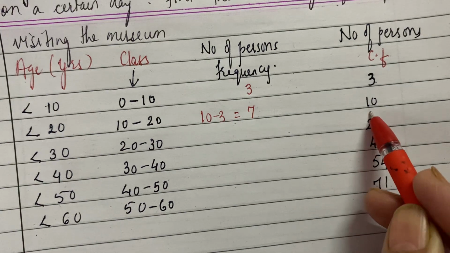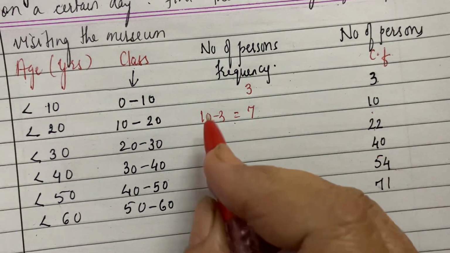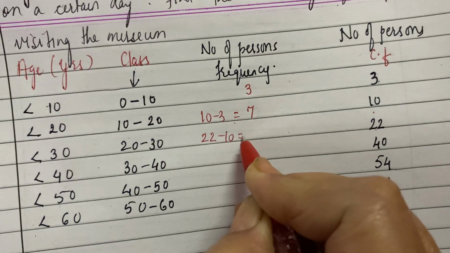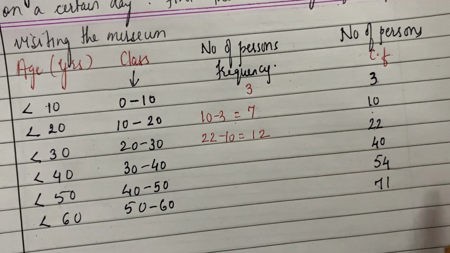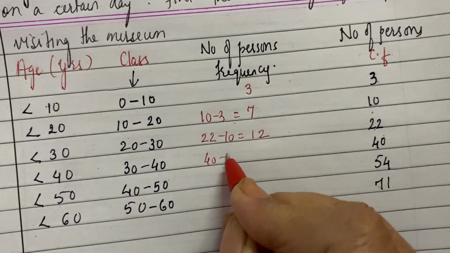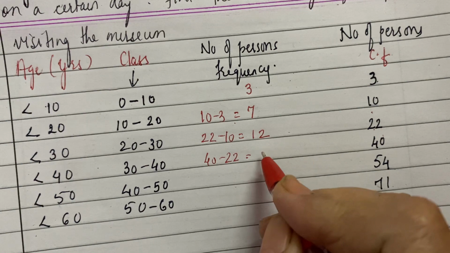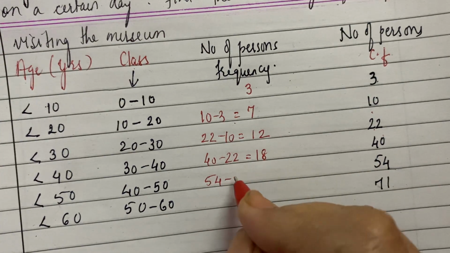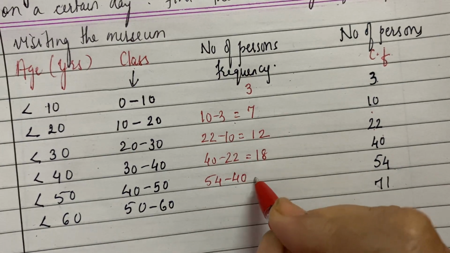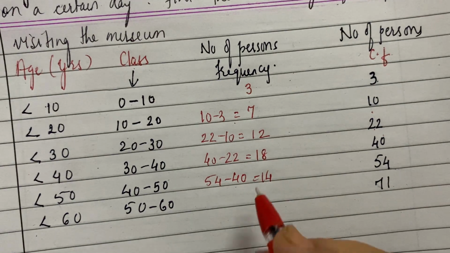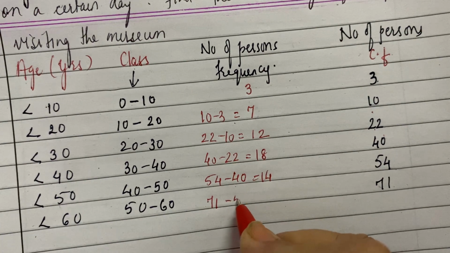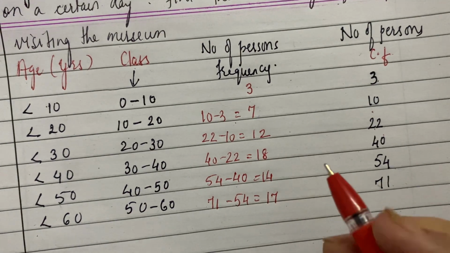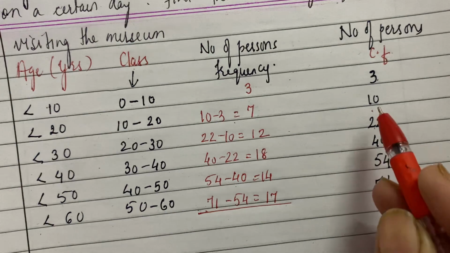Now 22 minus 10, the next frequency. You will have to subtract the consecutive cumulative frequencies. So 22 minus 10 will give you 12. Then 40 minus 22 gives you 18. Then 54 minus 40 gives you 14. And 71 minus 54 gives you 17. Okay, so what will be the sum over here? The sum should come out to be 71.